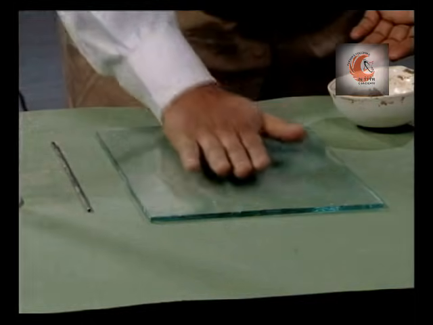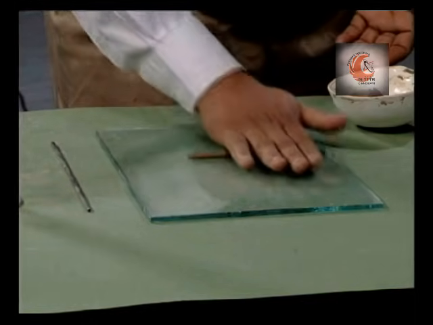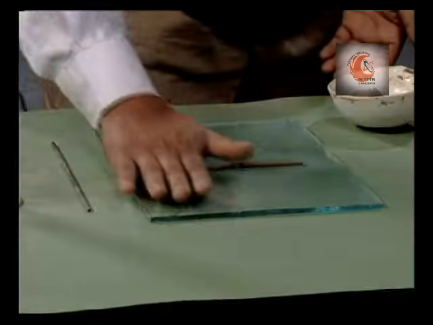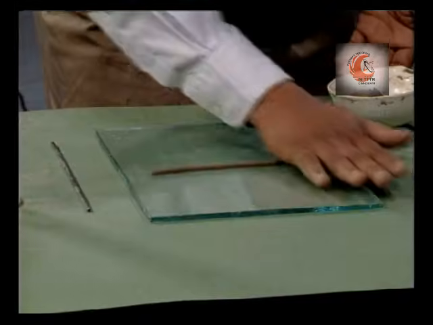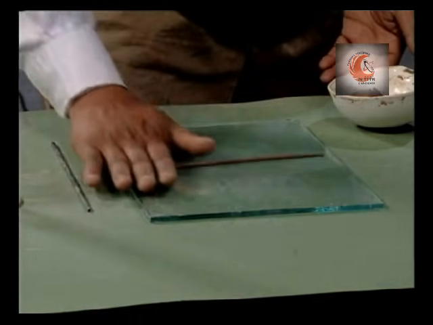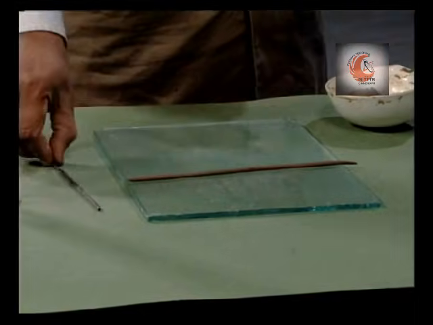Place the ball on the glass plate and roll it with the fingers so that a thread of uniform diameter is formed. The rate of rolling should be between 80 to 90 strokes per minute. Continue rolling till the thread reaches a diameter of 3 mm by taking reference of the metallic rod.